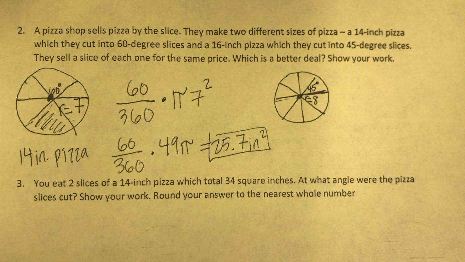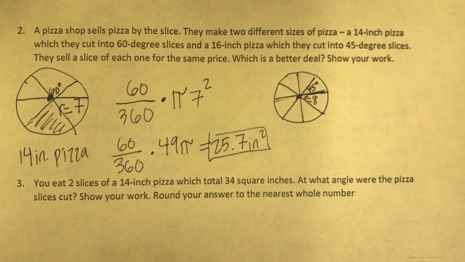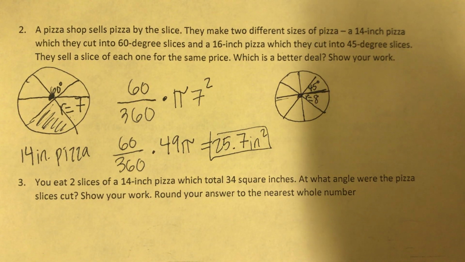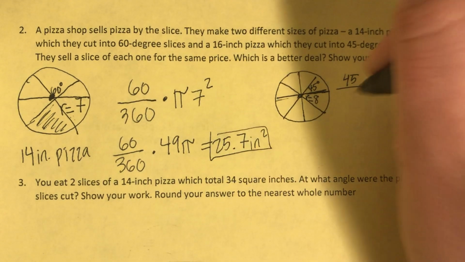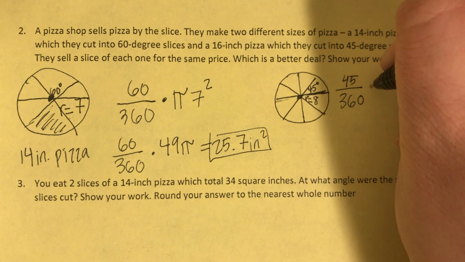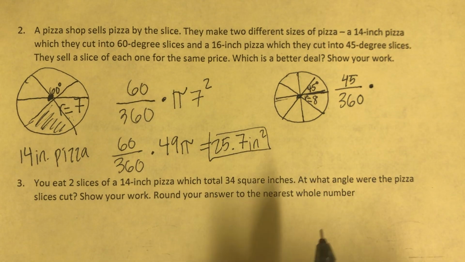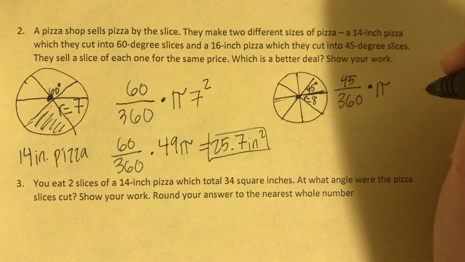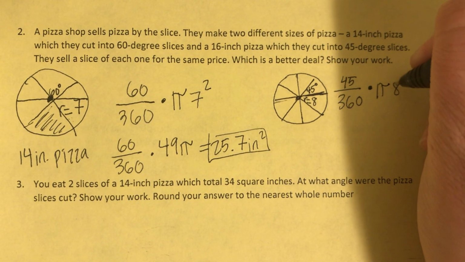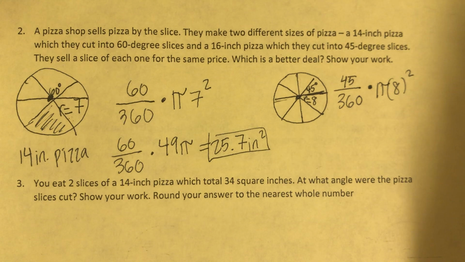Now we're just going to use our area of a sector equation again, which is our central angle. And for this problem, that central angle is 45, divided by 360 times the area of our whole circle. So that's going to be times pi r squared, and our r is 8 squared.